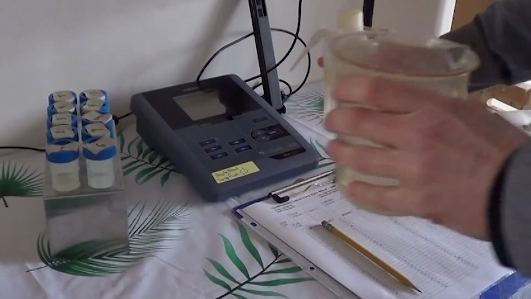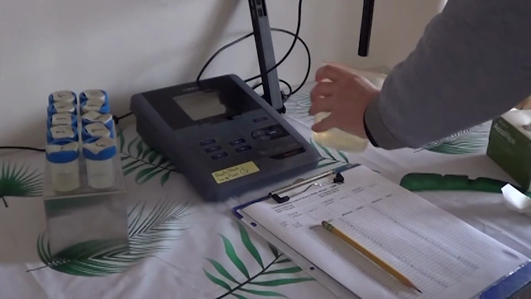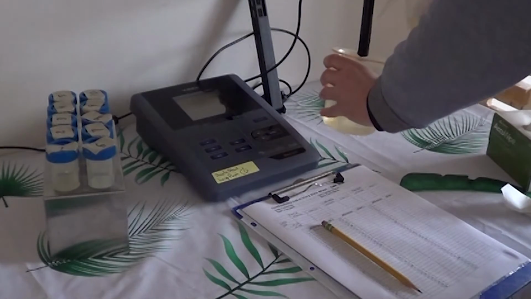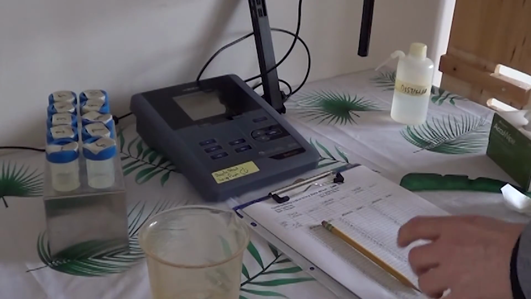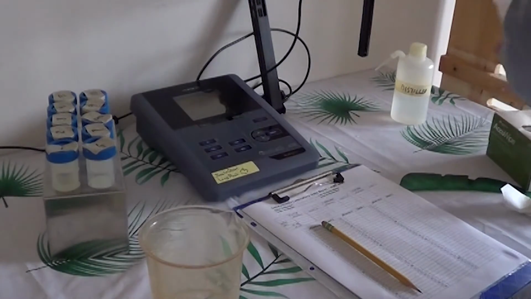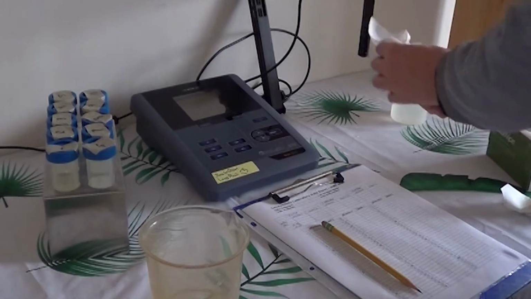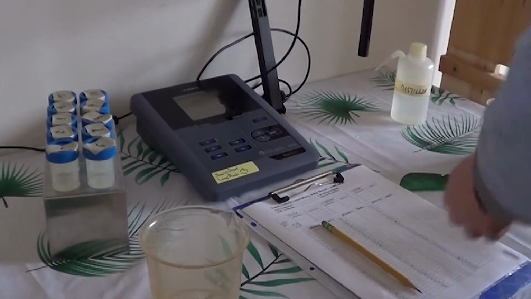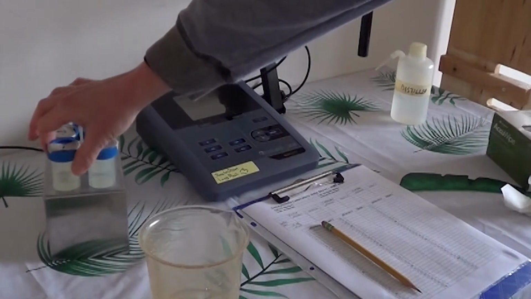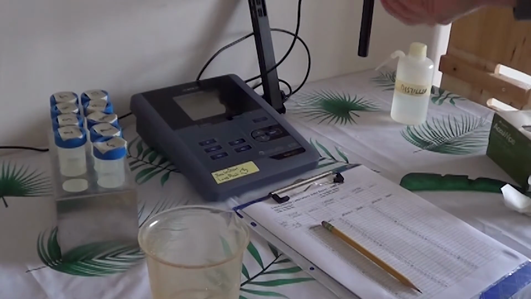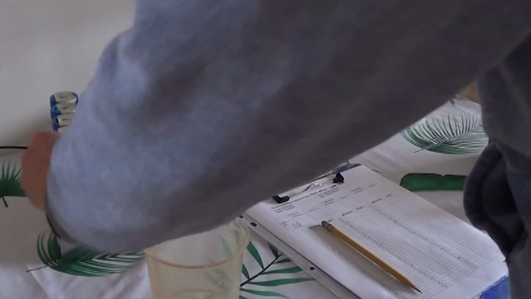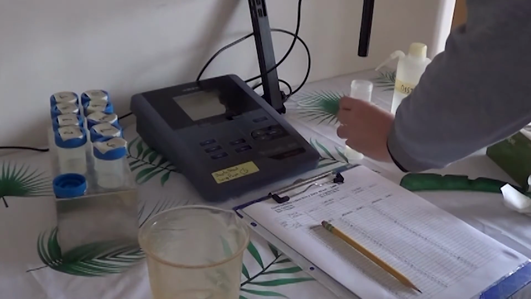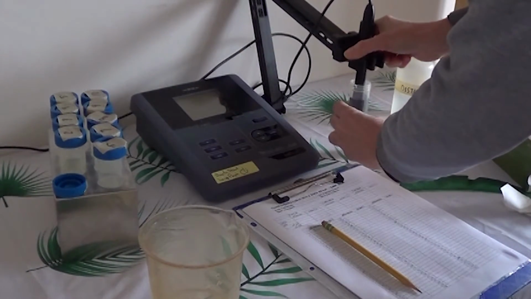Conductivity. The machine should already be turned on and ready to use. Rinse the probe tip. Blot it a bit. Take our first sample, give it a little shake. We'll bring the probe tip down into the sample.